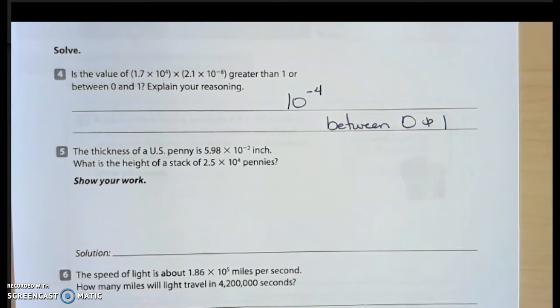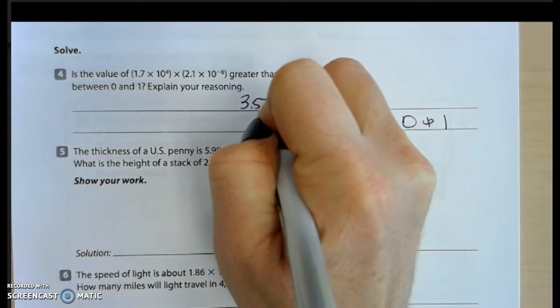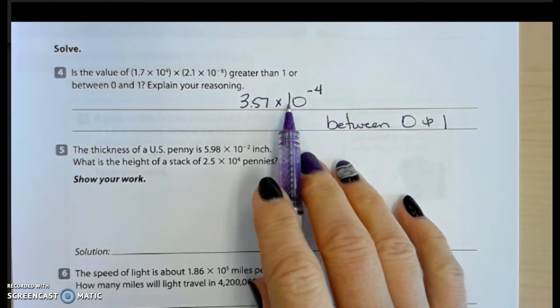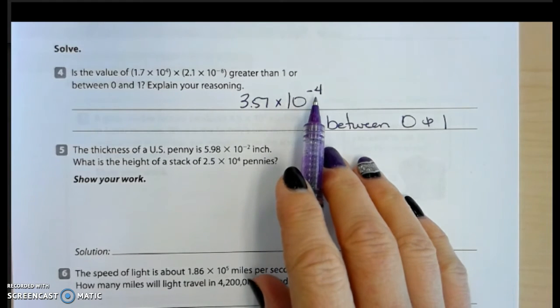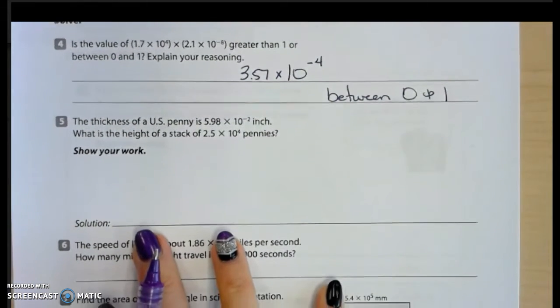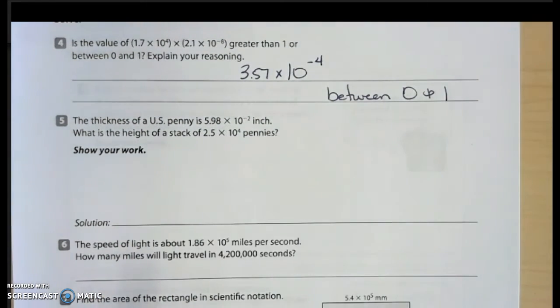Now, if you're not a fan of guessing, we could multiply that. 1.7 times 2.1 is 3.57. So, is this number greater than 1 or between 0 and 1? Because the exponent is negative, it is going to be between 0 and 1. Positive exponents are greater than 1, negative are not.